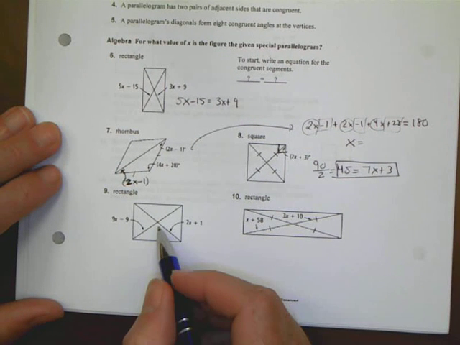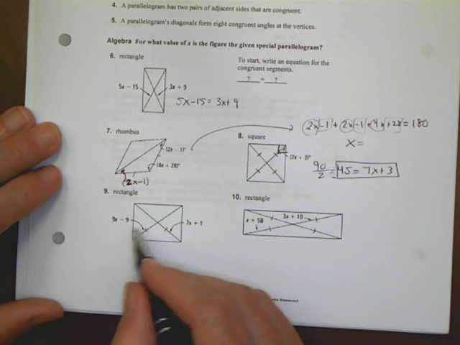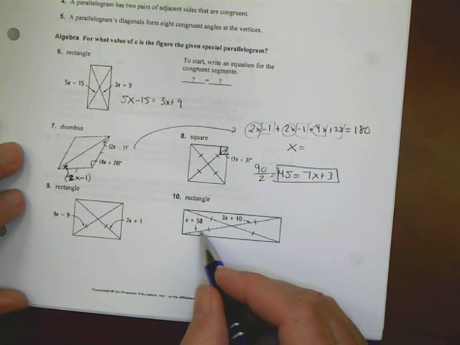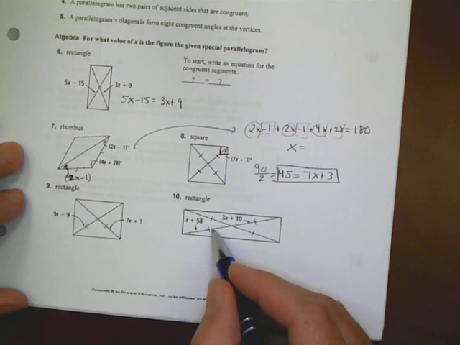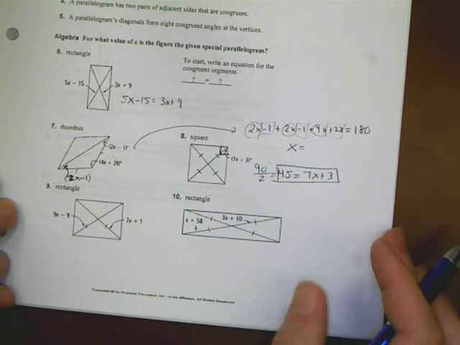Number 9 is similar to what we did before. We want to show that these two sides are equal, so we make a congruent statement with these two segments. The same is also true for this rectangle. I would set this line equal to that line and set up another equation to find the value of x. Looking at the back side of your work for tonight, we get the same type of deal.